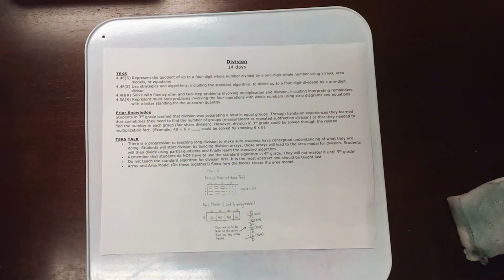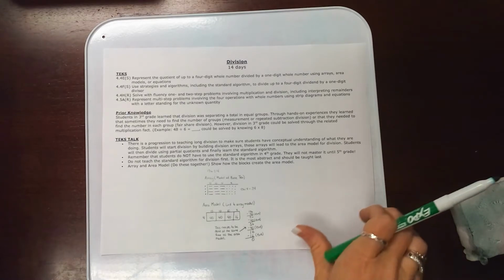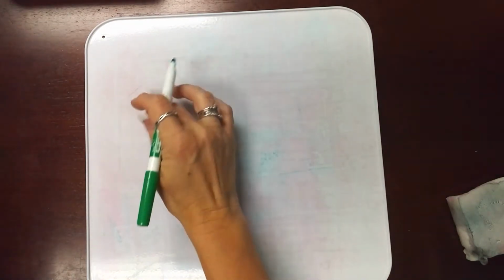All right, this is the second of 3 videos on division. In the first video on division, we talked about specifically TEKS 4.4e and 4.4f, and we talked about base 10 with division, just learning the concept of division and equal groups. We then talked about arrays, creating arrays with base 10 and arrays with drawings. And then we talked about the area model and how that relates to arrays and how you can teach those at the same time. So today we're going to continue talking about 4.4e and 4.4f, but we're going to look at partial quotients and the standard algorithm.